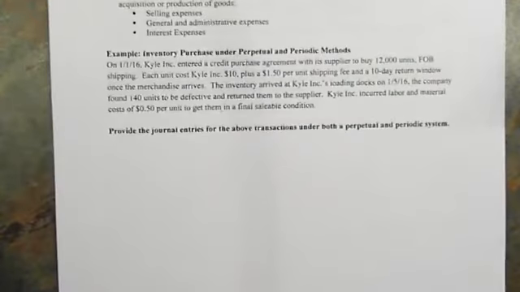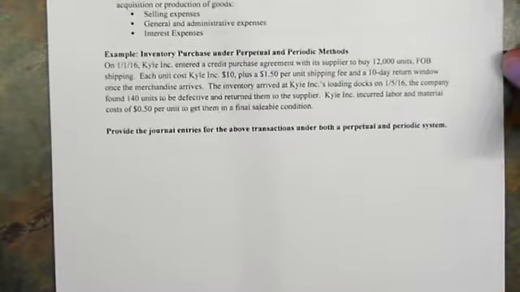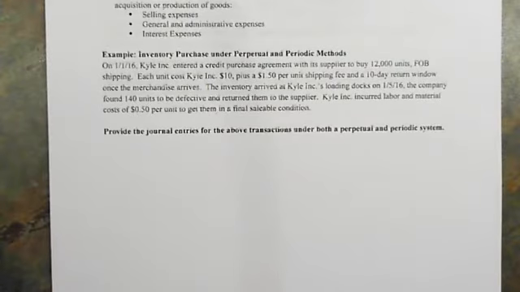So let's look at this example. Say that on January 1st, Kyle Inc. entered a credit purchase agreement with its supplier to buy 12,000 units FOB shipping. Each unit cost Kyle $10, plus a $1.50 per unit shipping fee and a 10-day return window once the merchandise arrives. The inventory arrived at Kyle Inc.'s loading docks on 1/5/16.